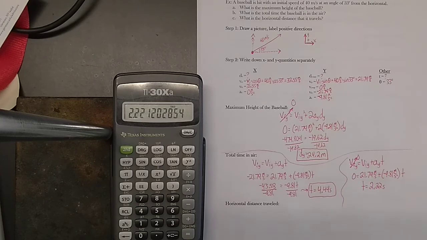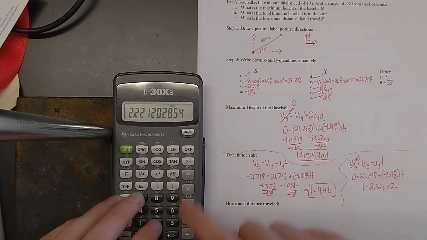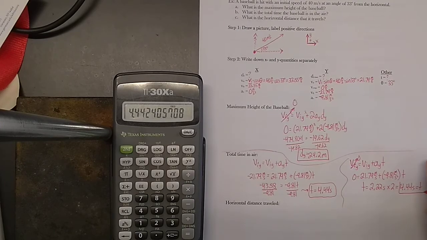One of the things we said about projectile motion and free fall is that objects take the same amount of time to fall as they do to rise. This is only the time to get to the highest point, to rise. In order to get the total time, I need to incorporate the time that it takes to fall, which is the exact same. It's 2.22 seconds. So if I multiply this by 2, I get my exact same answer. 4.44 seconds is the total time.